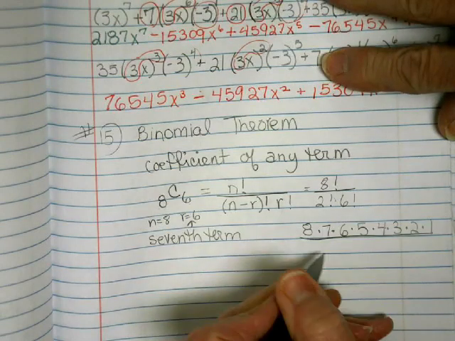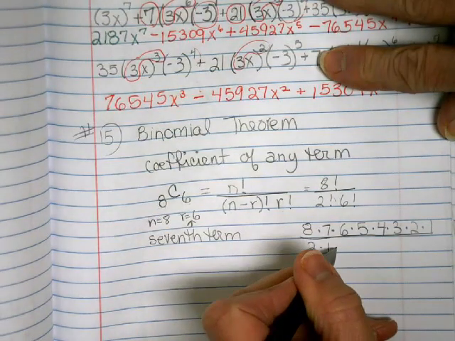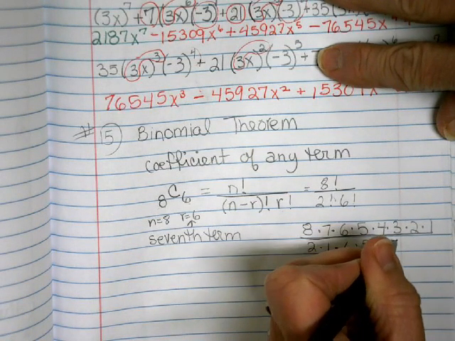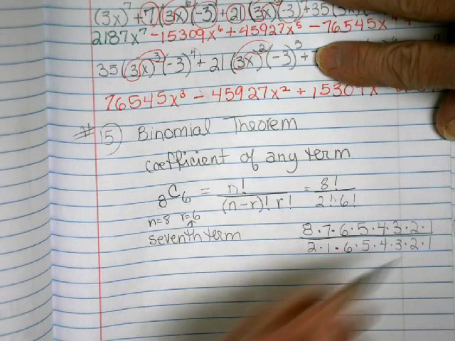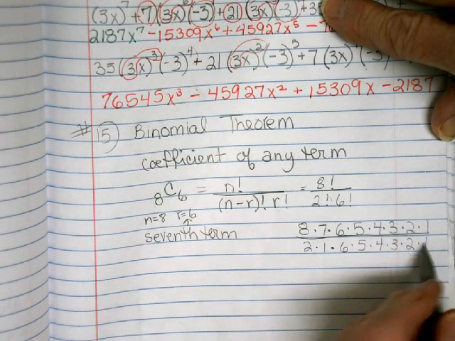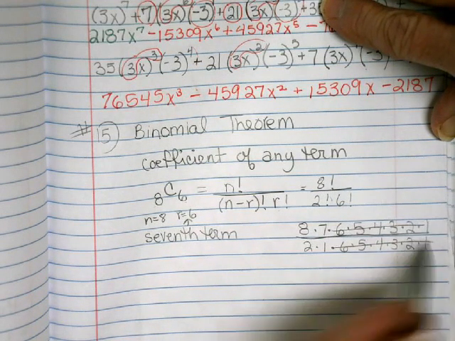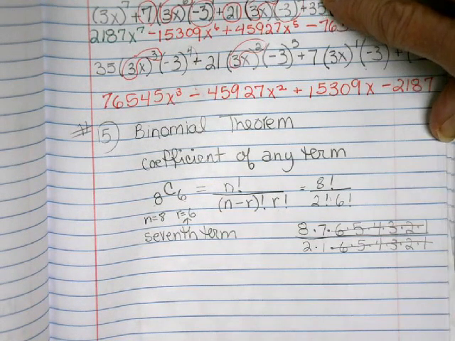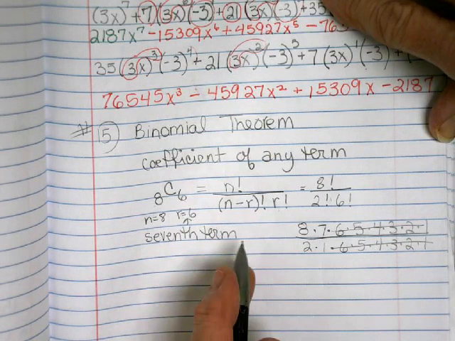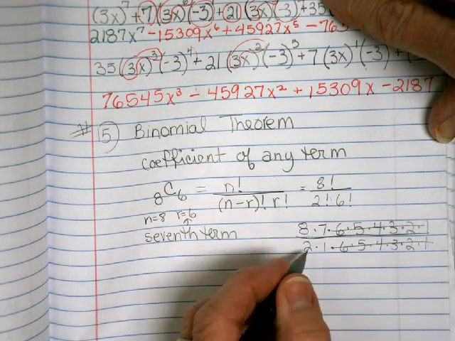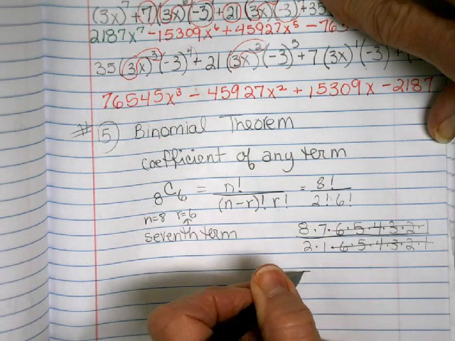Over 2 times 1 times 6 times 5 times 4 times 3 times 2 times 1. That's 6 factorial. See how these all cancel? So my 7th term with the power of 8 is 8 times 7 divided by 2.